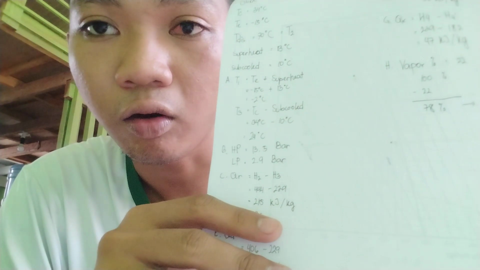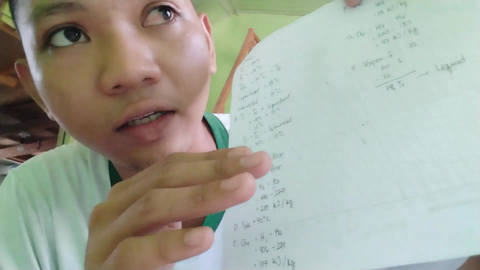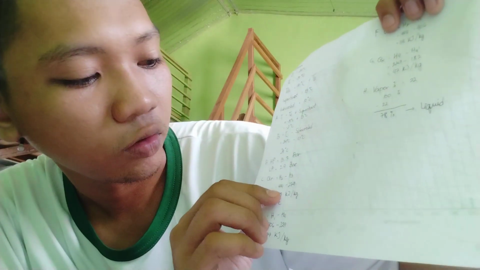So we calculate H2 minus H3, the input of the condenser subtracted by its output. H2 minus H3, of course: 444 minus 229 is equal to 215 kilojoules per kilogram. We get the heat rejected in the condenser.